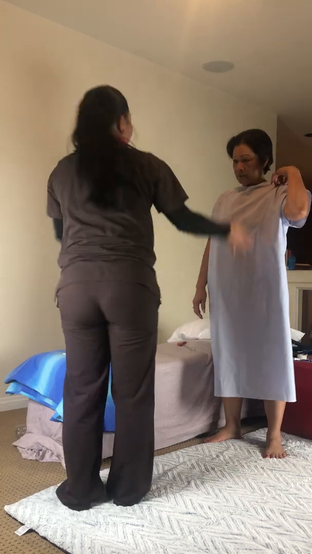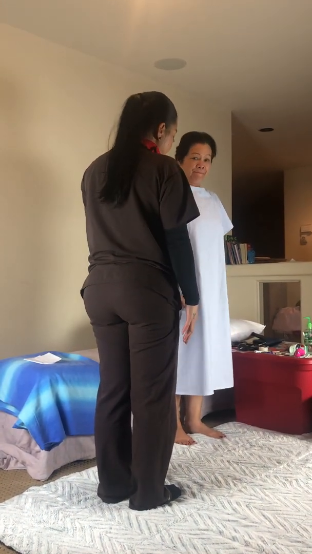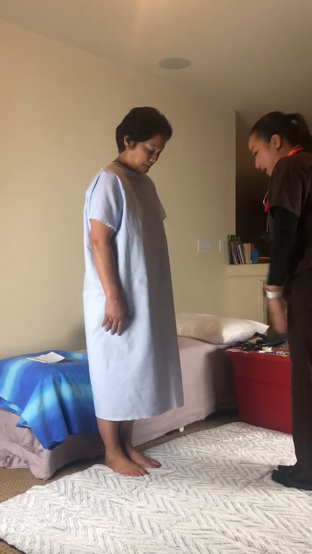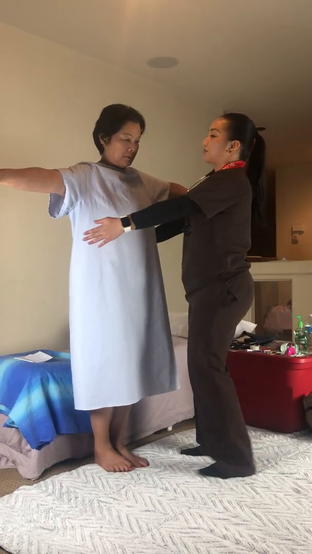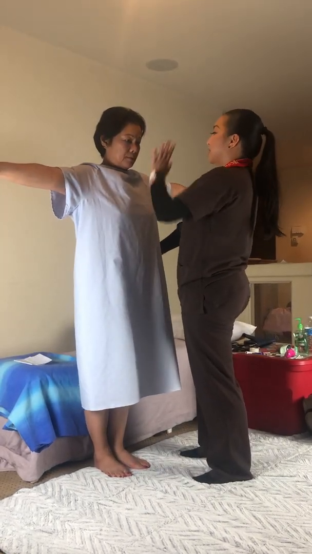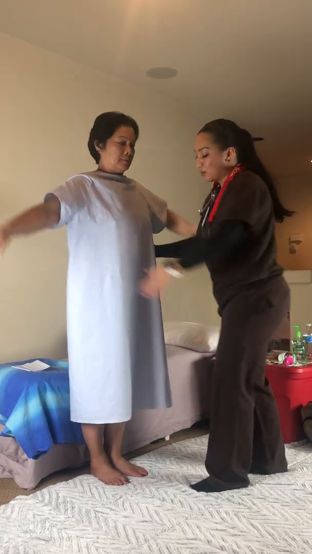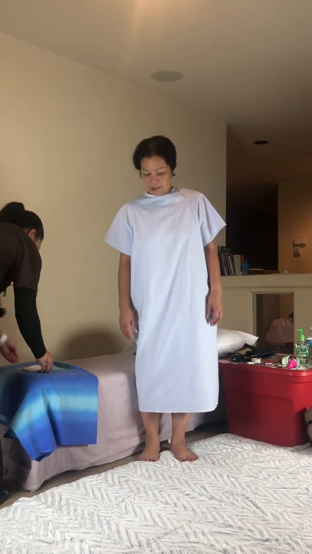We are going to keep you standing. I want you to keep your feet close together, your feet together. And your hands apart. And I want you to close your eyes. I want to check for any swing. So go ahead and close your eyes. Good. And that was the Romberg test to see if you're having any swing. Okay? All right.